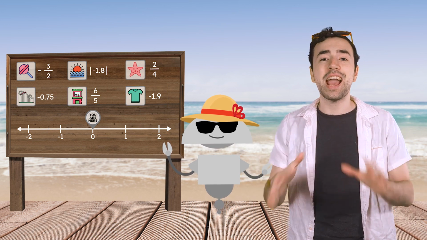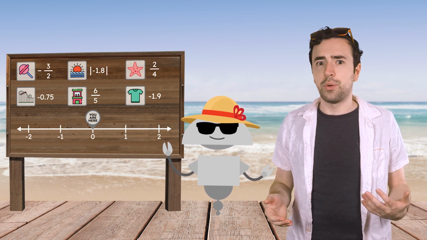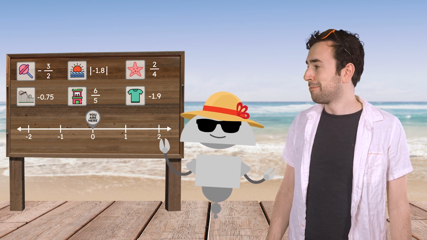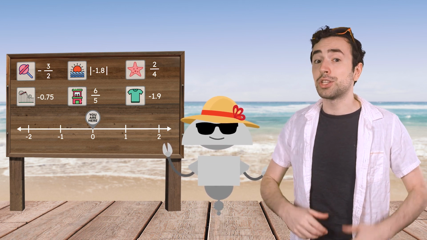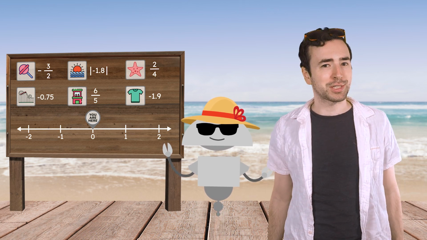I want to see everything before Mia and I have to go home, but I don't want to waste time going back and forth. If only I knew the best order to visit them in. Oh, good point, Mia. If we figure out the order of these locations using what we know about number lines, we can plan the perfect route across the beach.